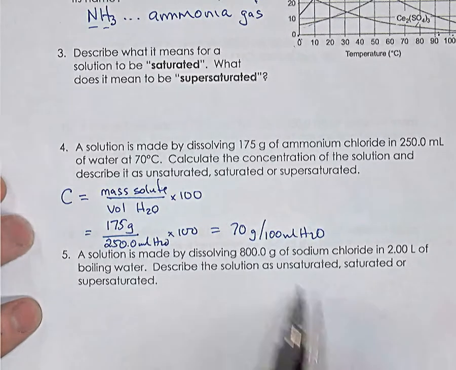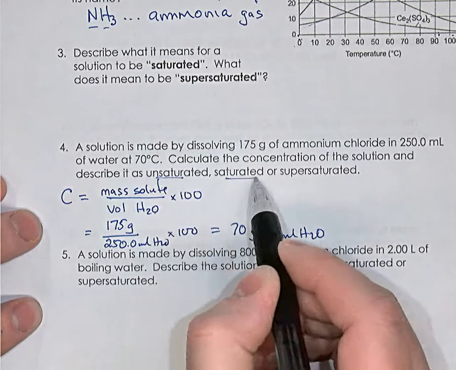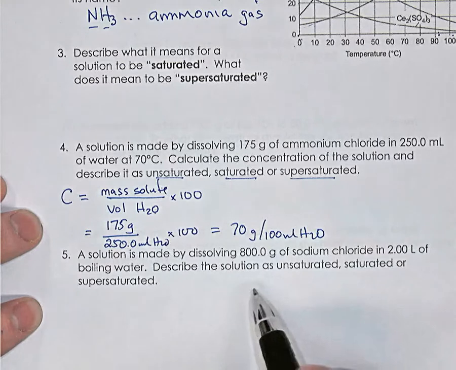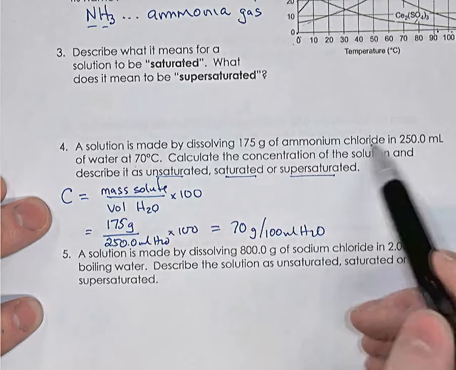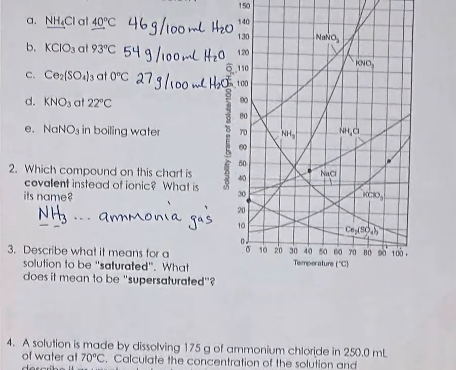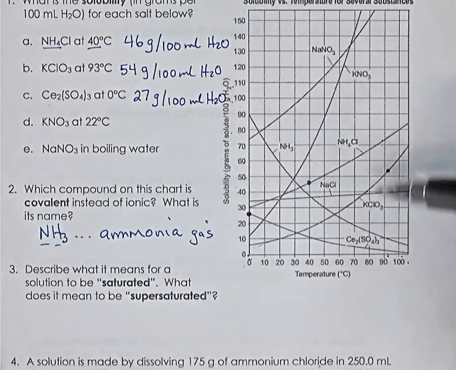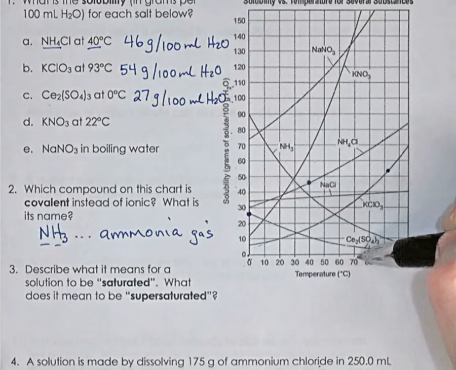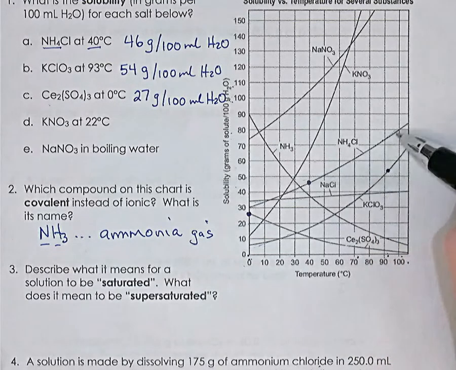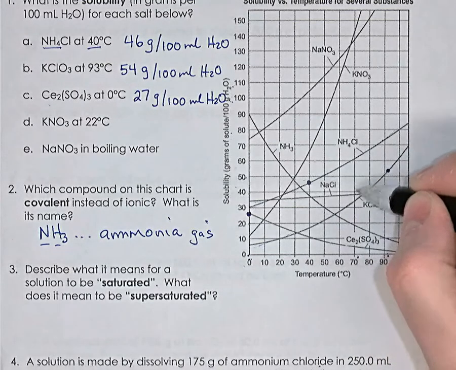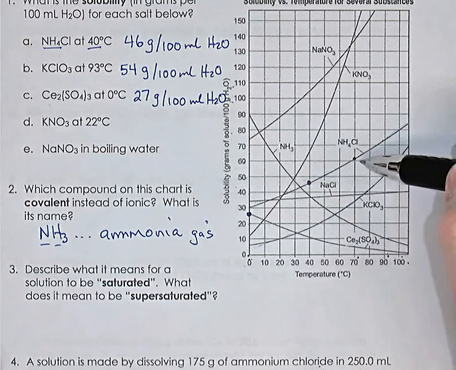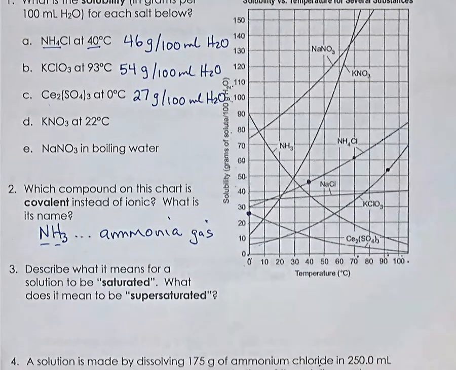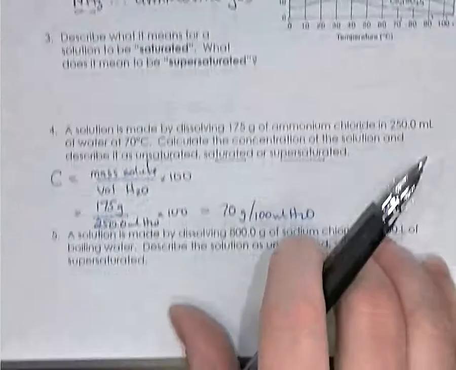Now, how can that tell me whether the solution is unsaturated, saturated, or supersaturated? The temperature was 70 degrees, and we're talking about ammonium chloride. So I'm going to go up to my graph and look at the solubility. At 70 degrees Celsius, the ammonium chloride curve is here. So at 70 degrees Celsius, the solubility, the maximum possible concentration that you're supposed to have, is a little bit more than 60, so probably 61 or 62.